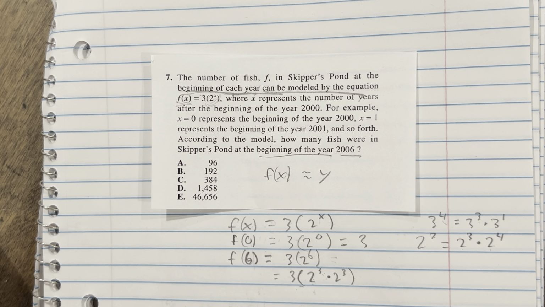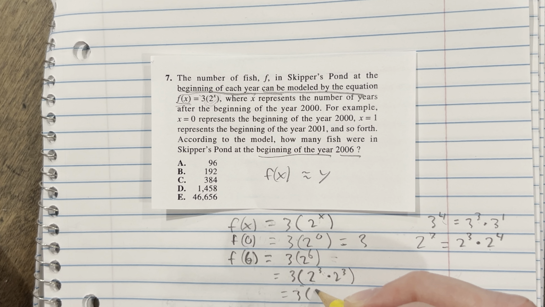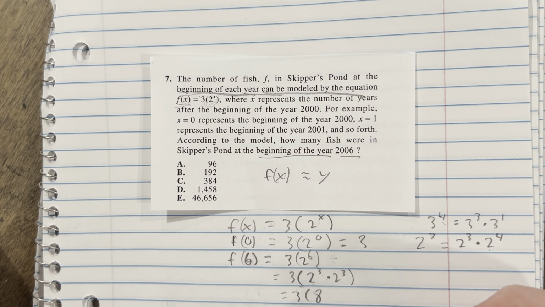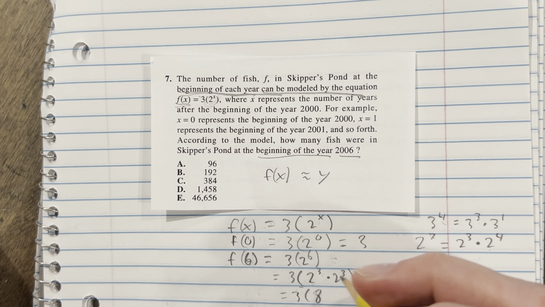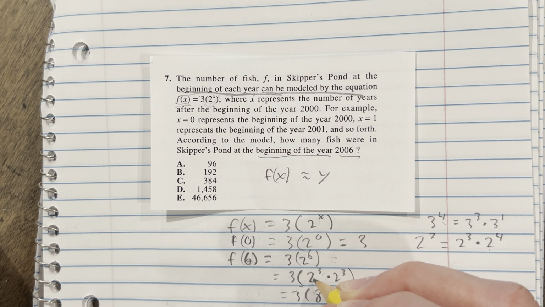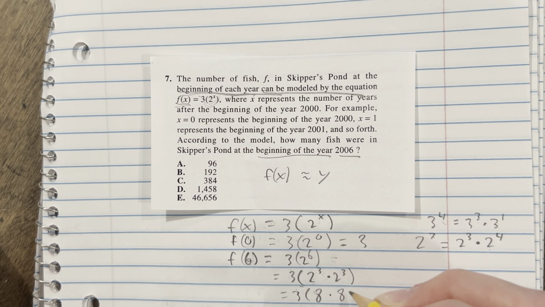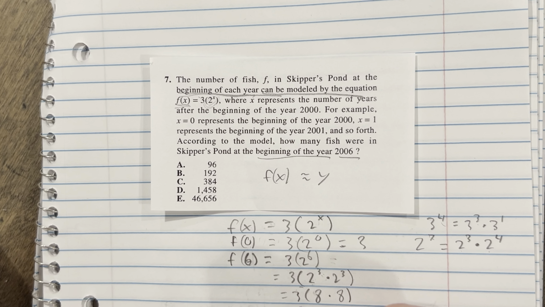And we know 2 to the 3rd power is just 2 times 2 times 2. And that's easy because 2 times 2 is 4, and 4 times 2 is 8. So this equals 3, 2 to the 3rd power, 8, because 2 times 2 is 4, 4 times 2 is 8. And we already did 2 to the 3rd power for the first one, so that's also 8. And we know 8 times 8, so 3 times 8 times 8, which is 64.